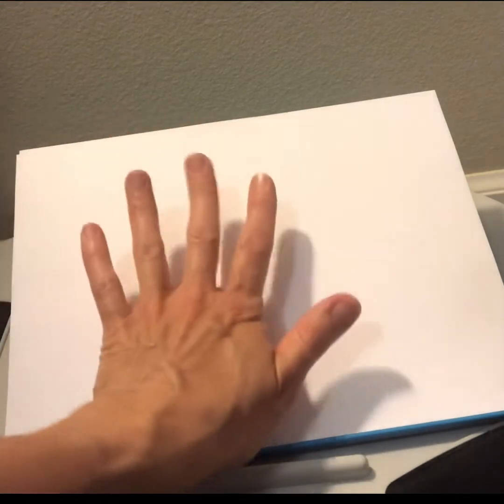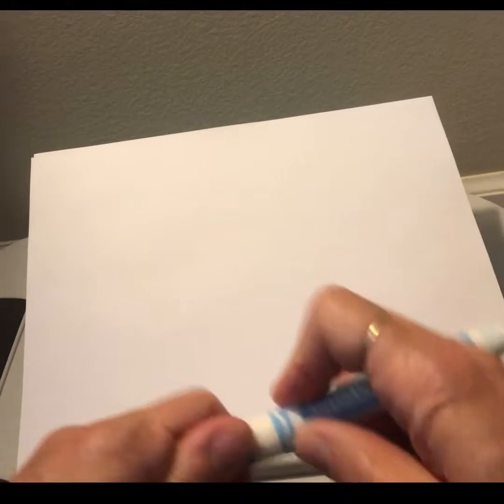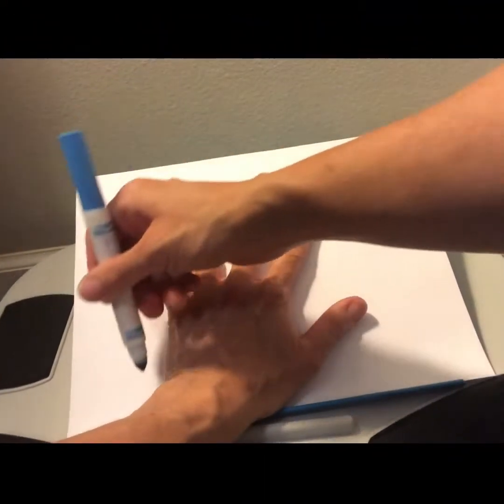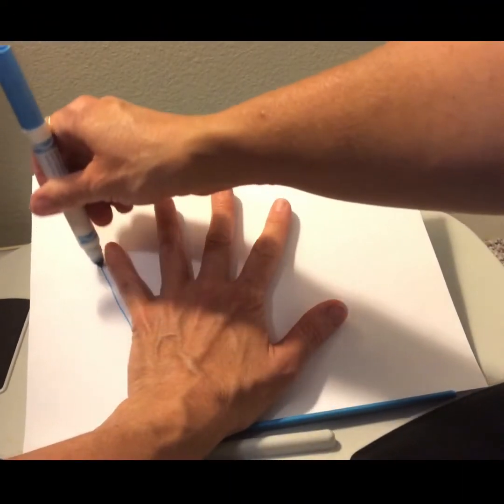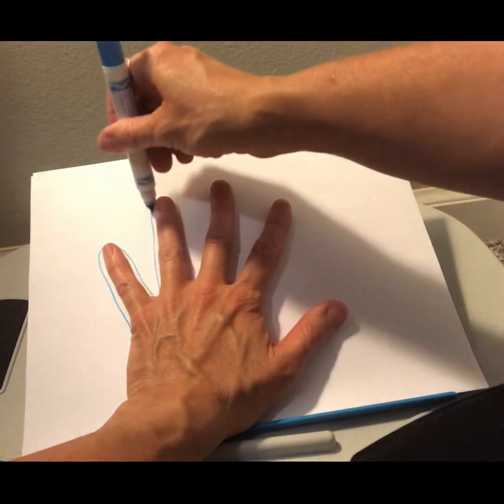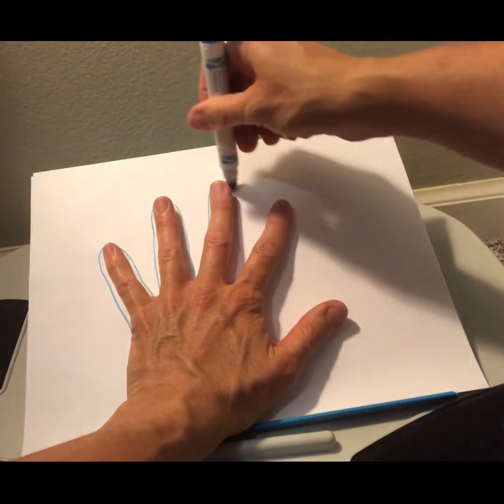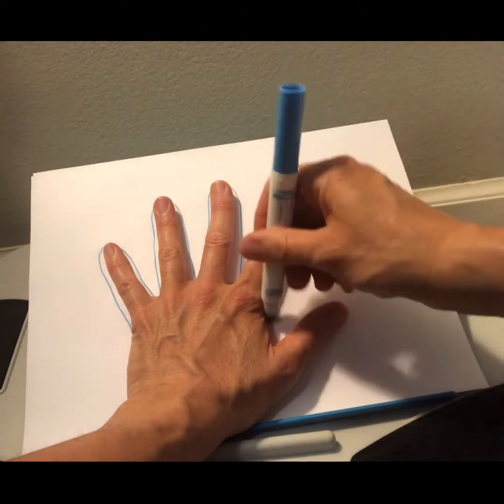So I'm going to take that away for a moment, and it doesn't matter which way you have your hand, because I write with my right hand. I'm going to trace my left hand quickly. And once again, just trace the best you can. Doesn't have to be perfect. All right.